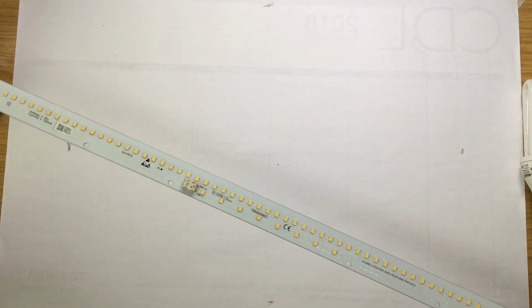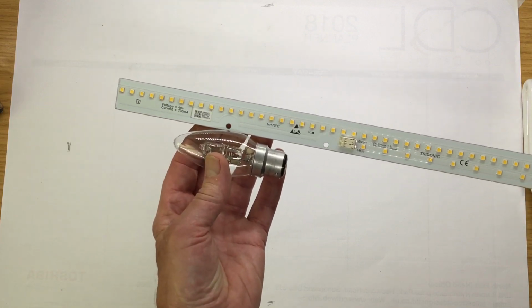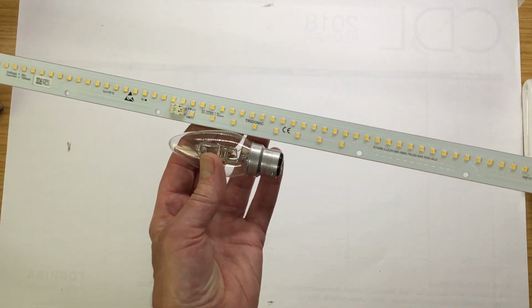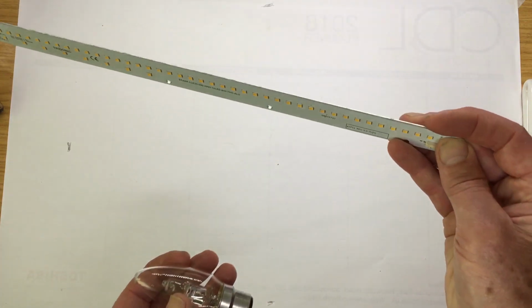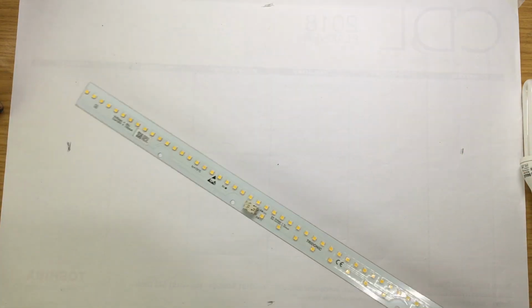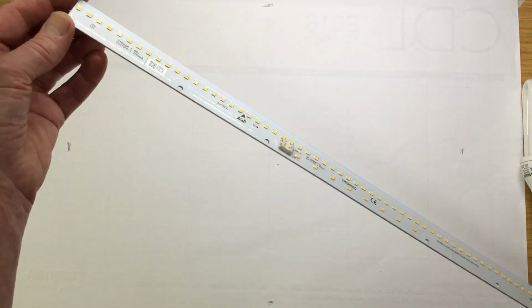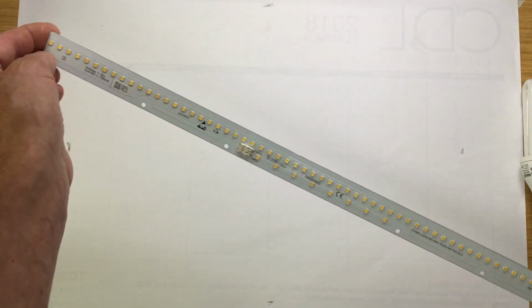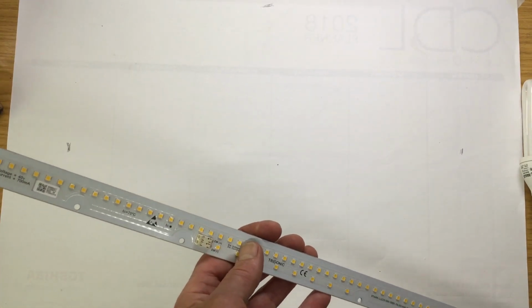When you look at this compared to a little light bulb, there's the light bulb there, and you can see that's quite a few light bulbs long. But of course the design's such that it's really flat, so incorporating it into a container to spread the light is a different sort of solution to the problem. Fabulous. So that's the first part, different types of light bulbs.